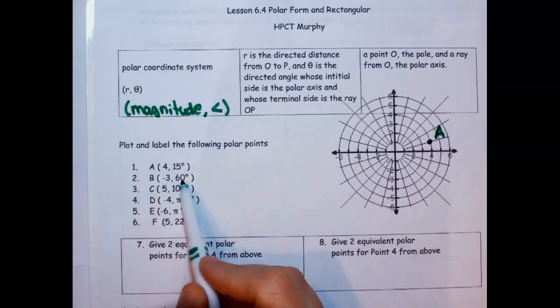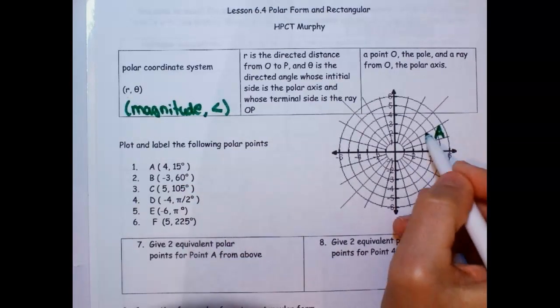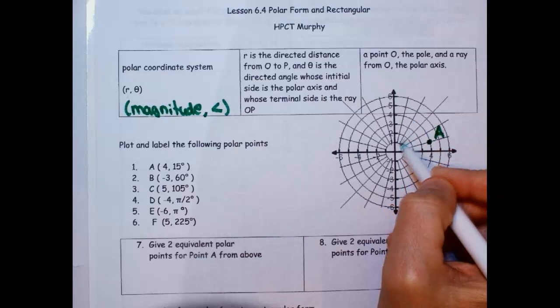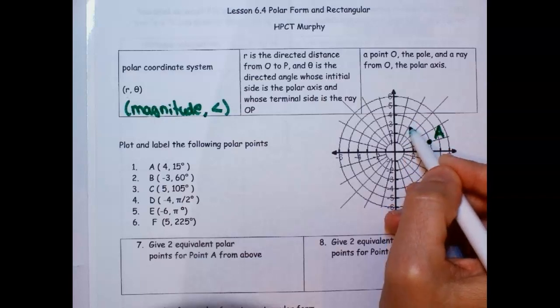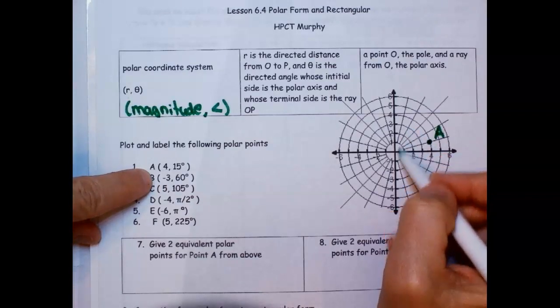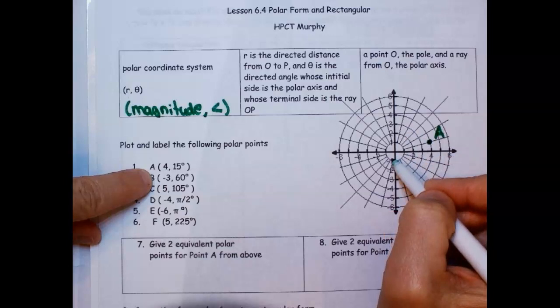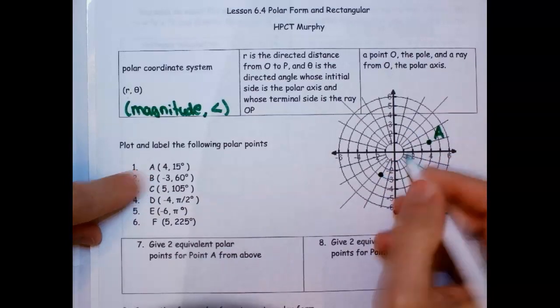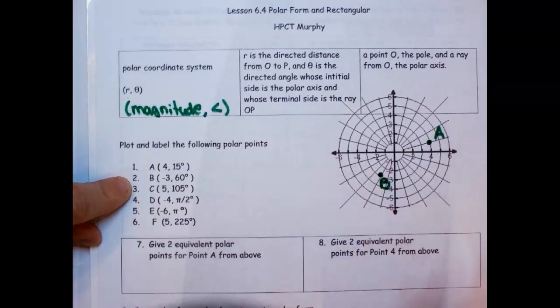Let's go to the next one. I'm going to 60 degrees. Again, each one of these is 15 degrees, so 60 degrees would be here. I would go out 1, 2, and 3, but that negative means we actually have the opposite direction. So we've got a negative magnitude, which ends up pushing it out this direction, 1, 2, and 3. And that is point B.